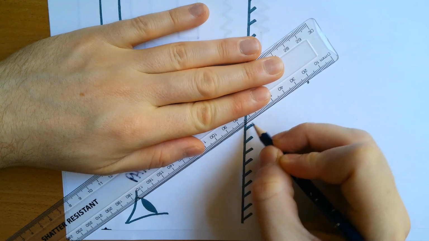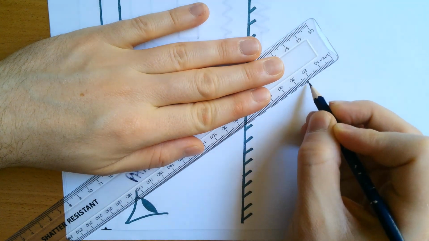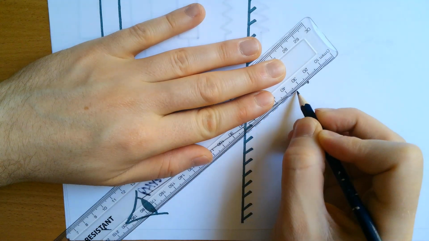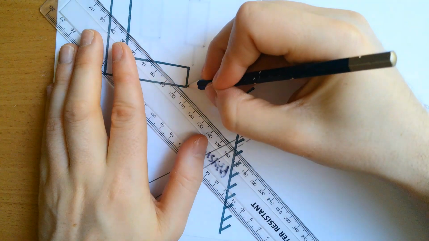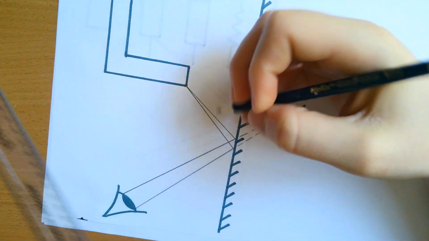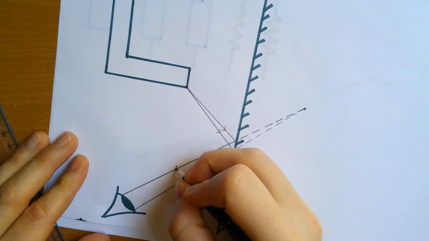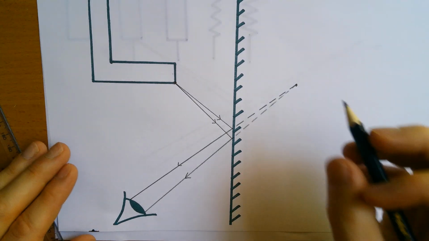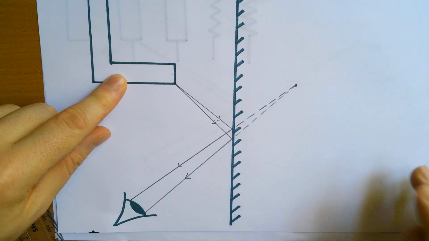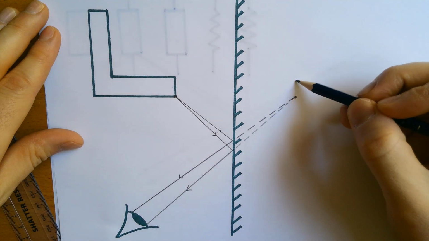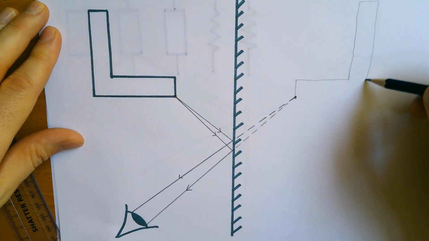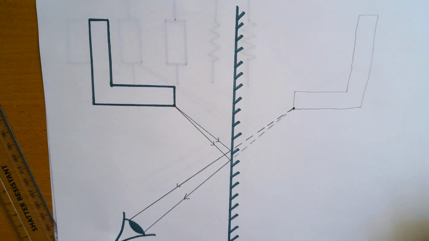So I'm going to go real ray, virtual rays, again real ray, virtual rays. Then I'm going to take the incident ray and connect it up to the reflected ray. And there we go. That is a perfectly good diagram to show where that part of this larger object would appear in the mirror. If you imagine, I should really do this properly with a ruler, but the L would appear as a mirror image like that. Okay.